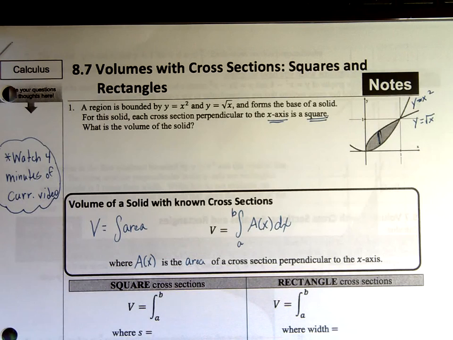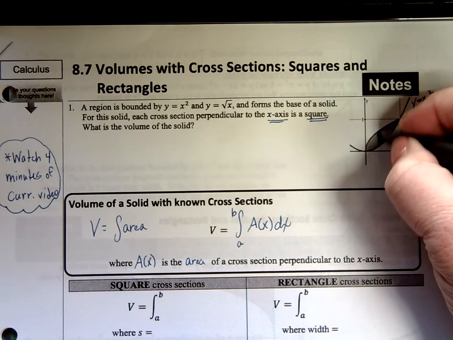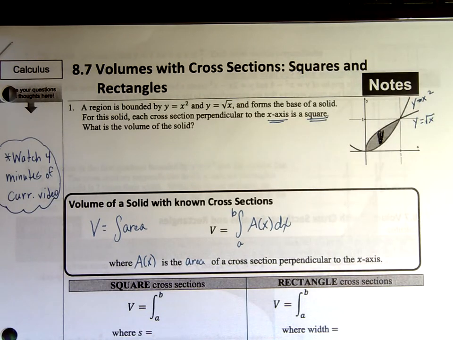Now, whatever it's perpendicular to is how you're making your representative rectangle. So in this case, I kind of drew it in here. If I'm perpendicular to the x-axis, this is my representative rectangle. Now again, I put that in there because it helps me to see what the top and the bottom is as I set this up.